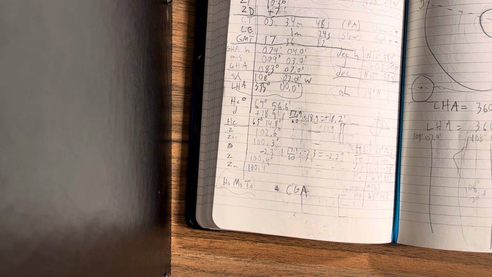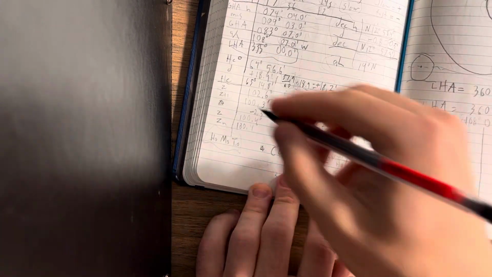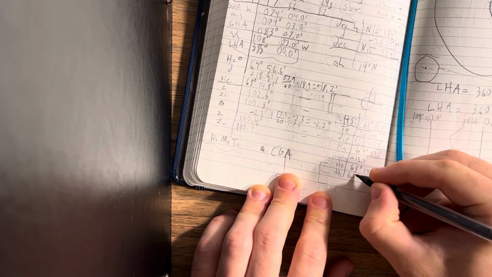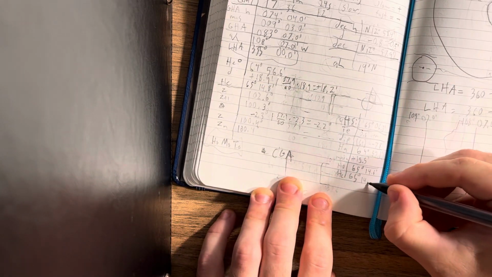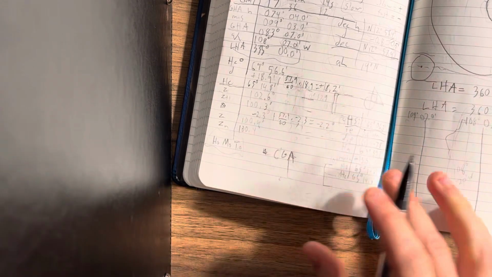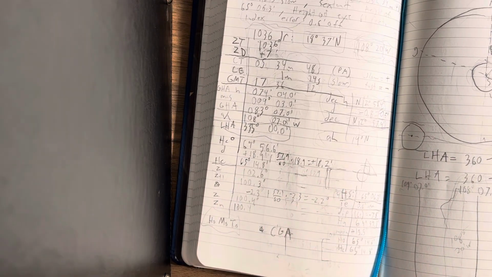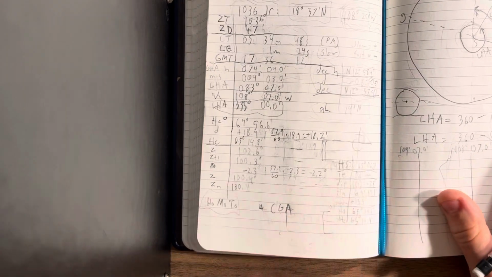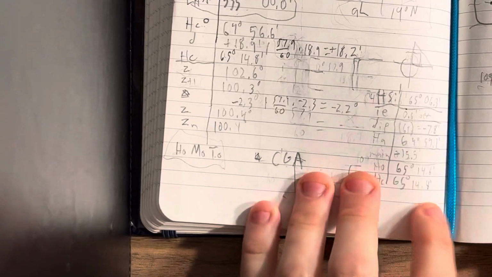Now we actually do the calculations. So I usually rewrite my HC just beneath my HO, just because there's room for it here. HC is 65 degrees, 14.8 minutes. You can see you need to use your corrected HC, not your original HC. So now that we have the two next to one another, we just subtract the two and find the difference.